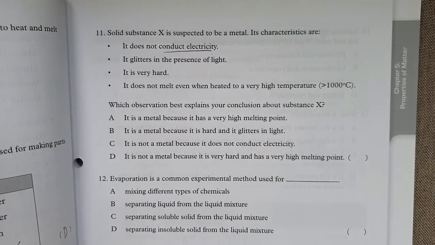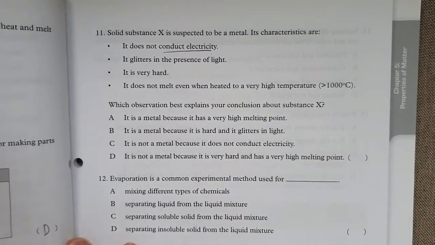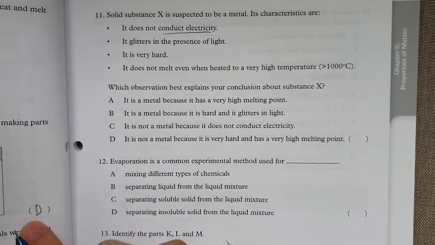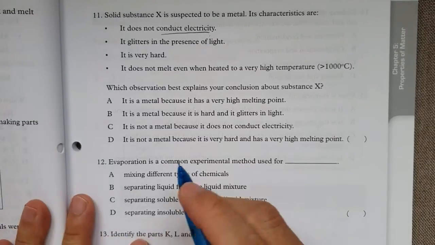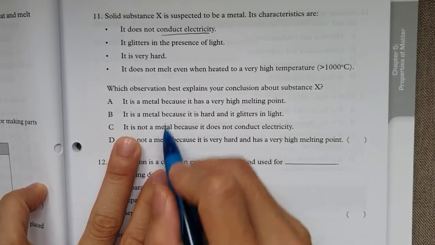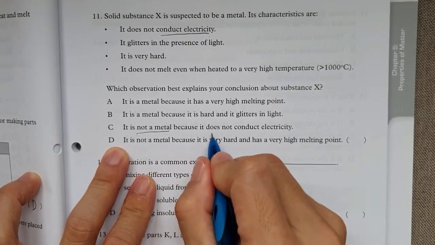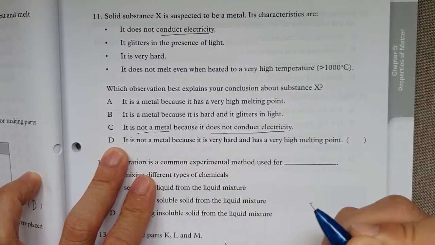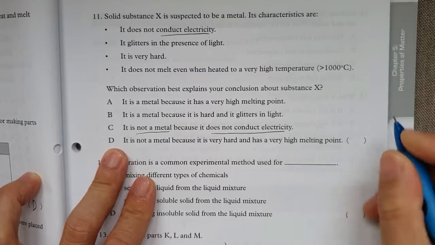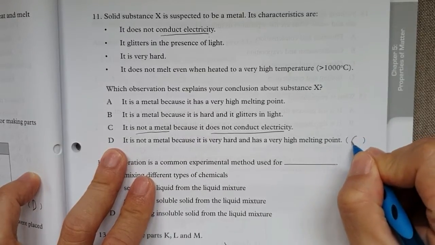Now you know that all metals conduct electricity. So for this, we can conclude that your substance X is actually not a metal, because it does not conduct electricity. All metals will be able to conduct electricity. So answer is C.